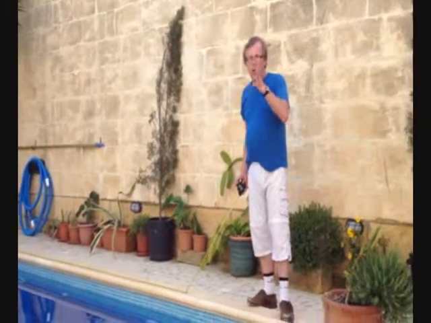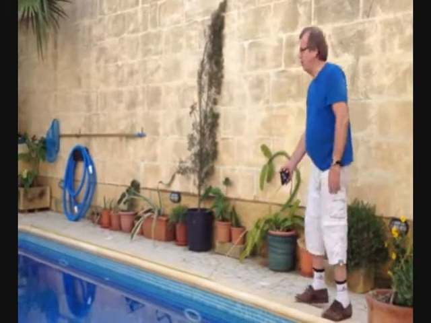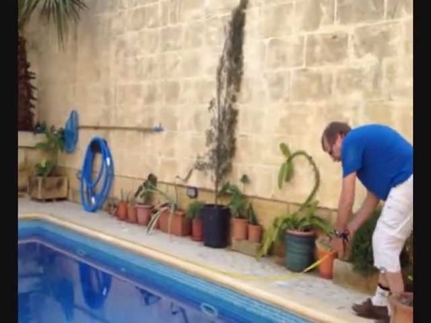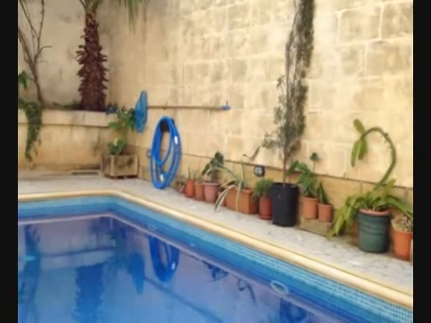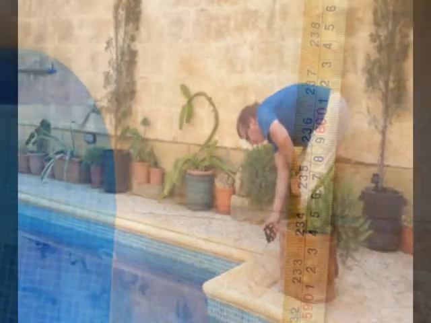Okay, so when we measure the volume of something, we need to have three measurements, basically length, width and depth. So here we go. First of all, the length. And the length here is 6 meters.